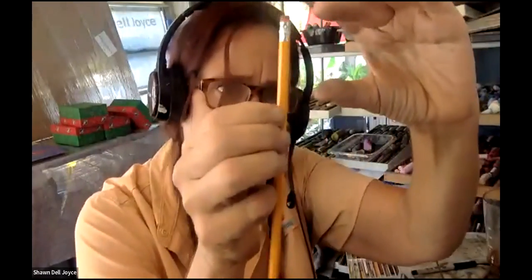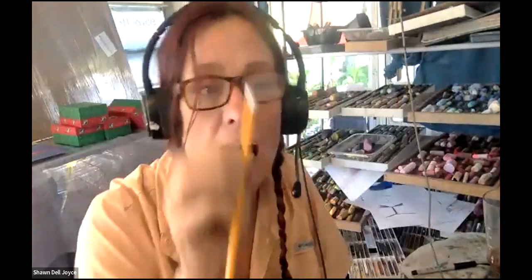Once you have that measurement, take it into your sketch and put it right next to the basic unit, then measure and mark from the top and the bottom, and then sketch that line.